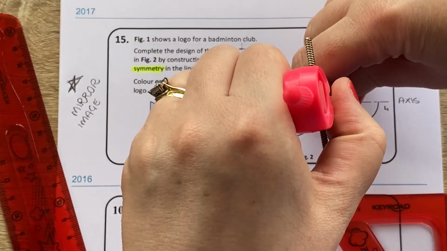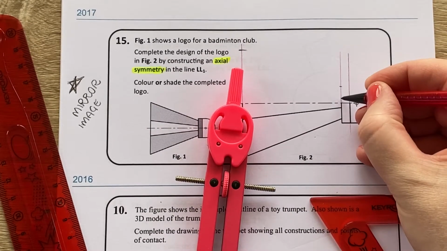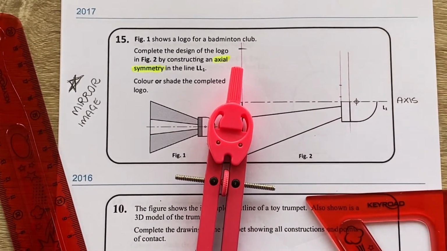Now the smaller measurement there is quite an awkward one. So you could measure it, or you could do it by eye. I'm going to do it by eye. I should probably measure it really.